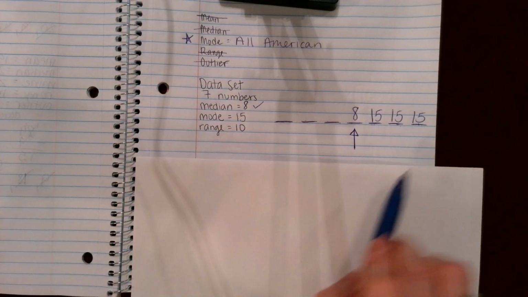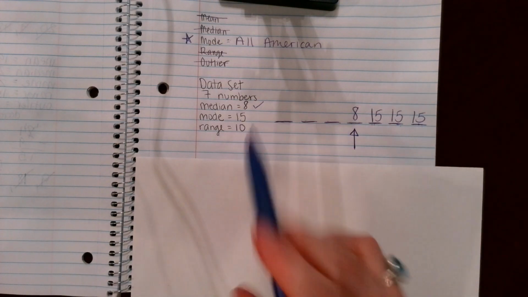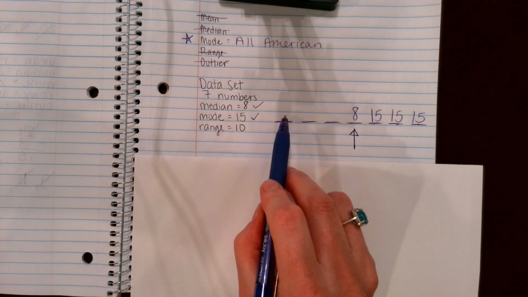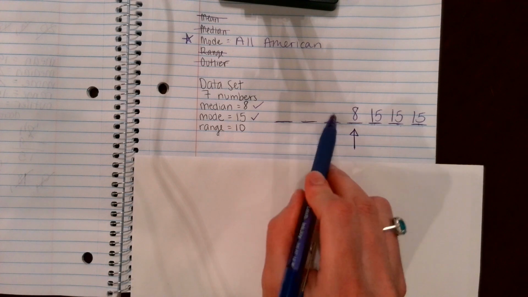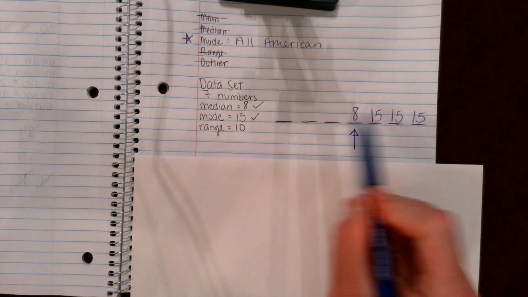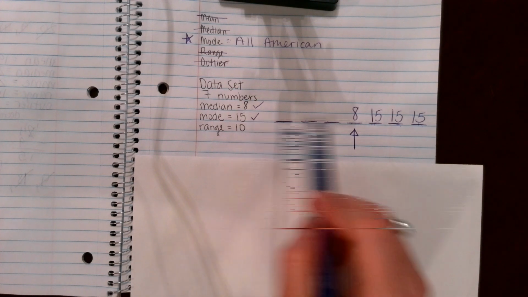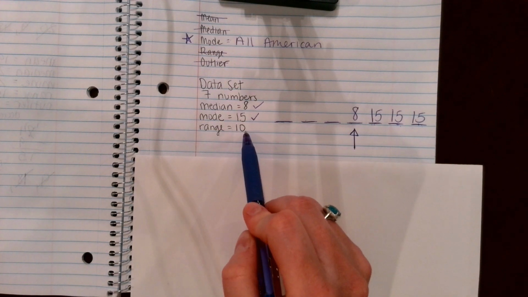That fills in some of my spots. Now I know I just need to make sure I don't put the same number here. If I put like 5, 5, 5, or 4, 4, 4, or 3, 3, 3, then I would have 2 modes, and that would not fit this criteria. Okay, now my next point is that the range is 10.